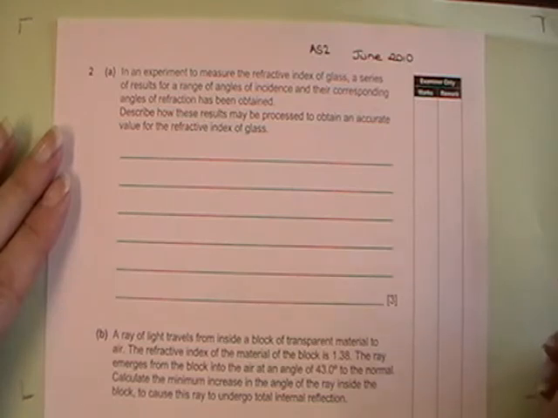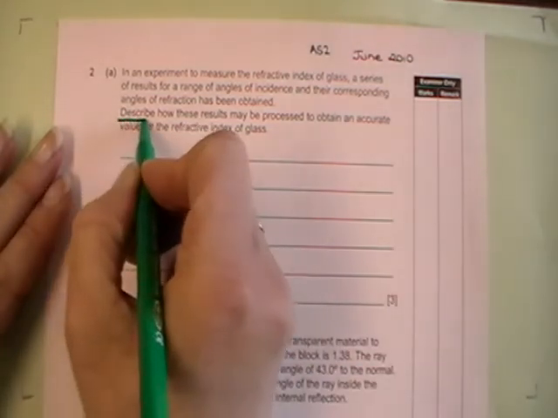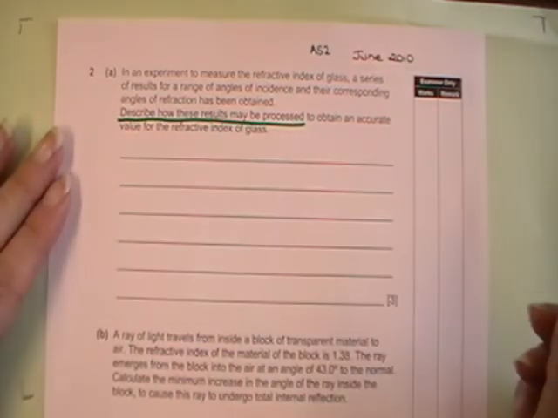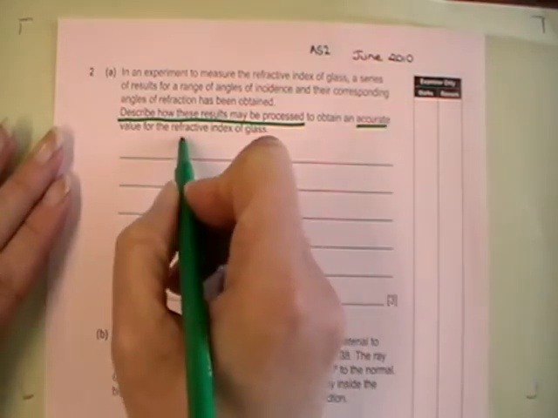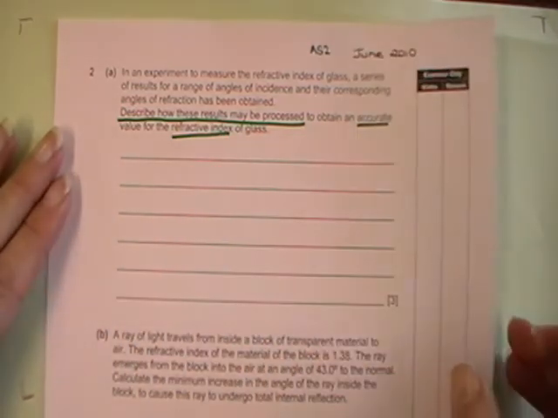So it is not asking us to describe the experiment. Take care that you read the question here. What they want is how the results may be processed to obtain an accurate value of the refractive index of the glass.